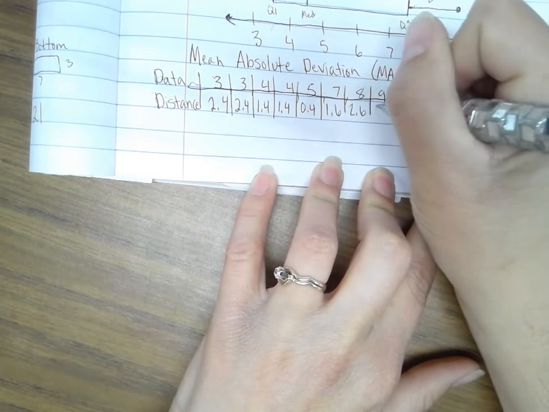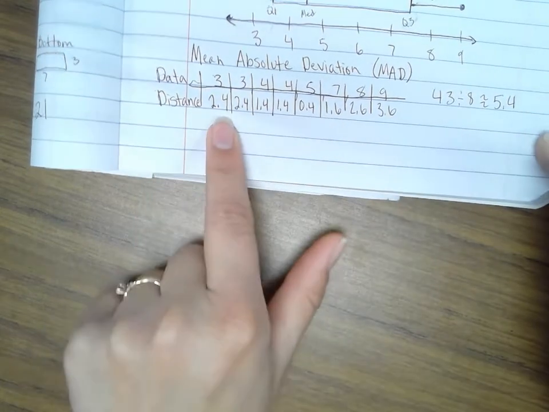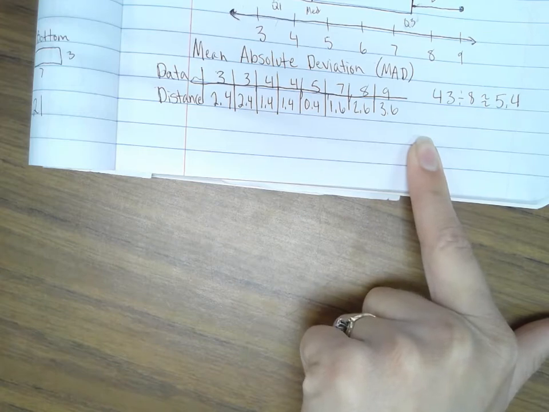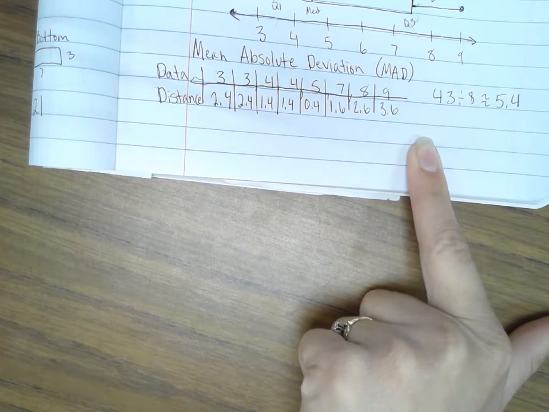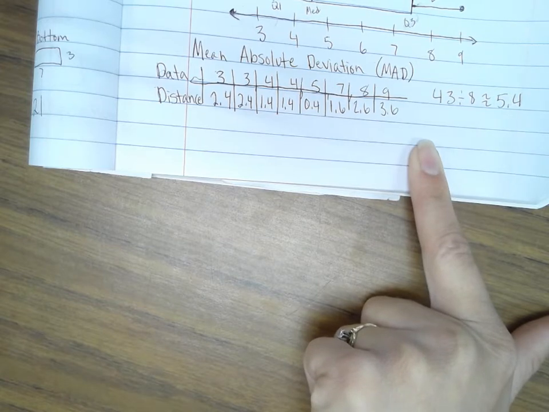And this would be 3.6. Now we have to find the average of the distances. So I'm going to add up all these distances and then find the mean of that. So I have 2.4 plus 2.4 plus 1.4 plus 1.4 plus 0.4 plus 1.6 plus 2.6 plus 3.6.